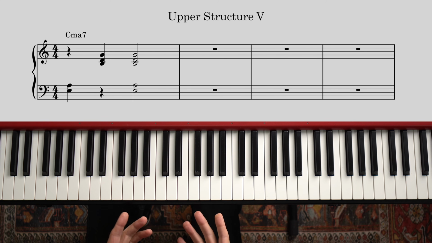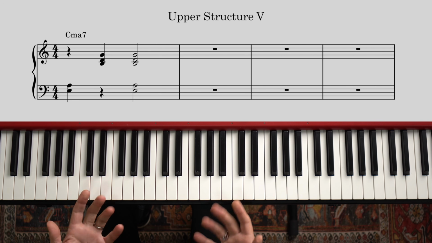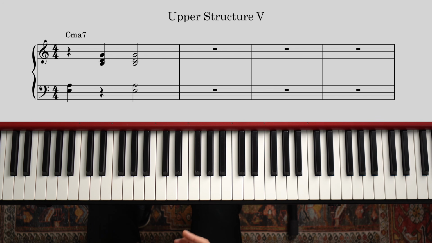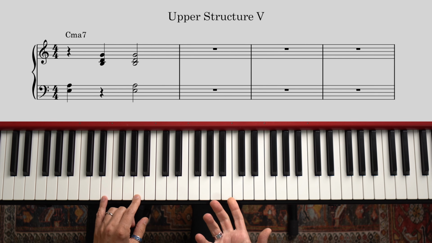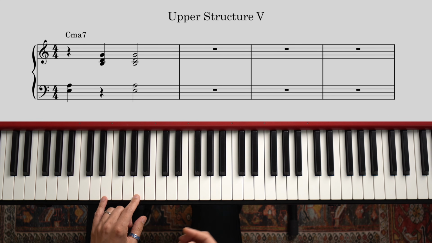So these upper structure chords are a really easy way to create fancy two-hand voicings. For example, for our C major 7 chord, we can start with the 3 and the 6, and then add a G major triad in different inversions.